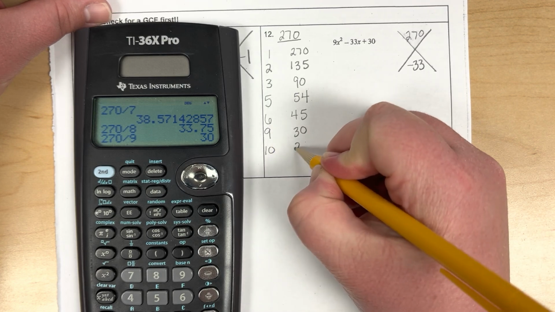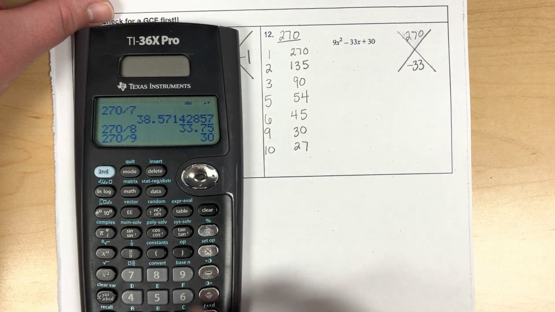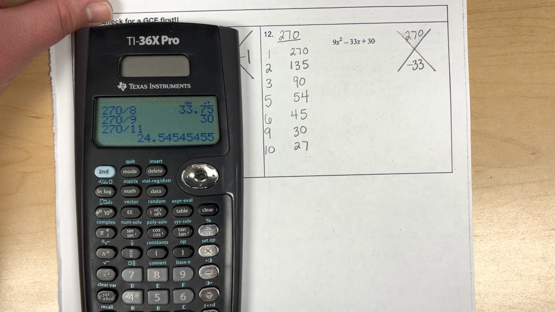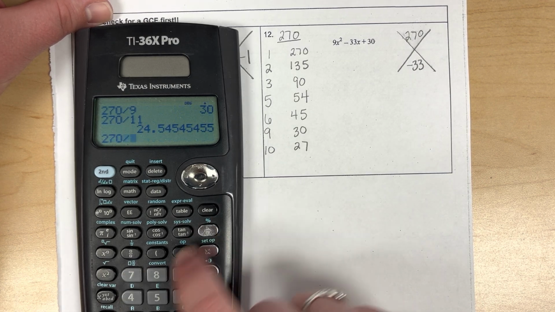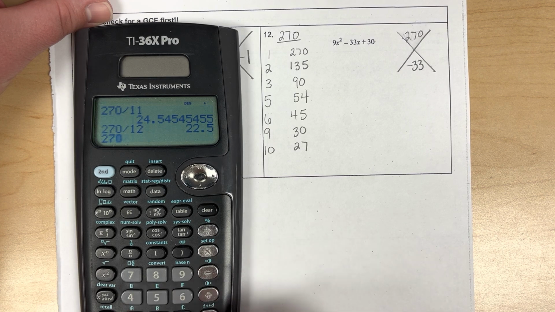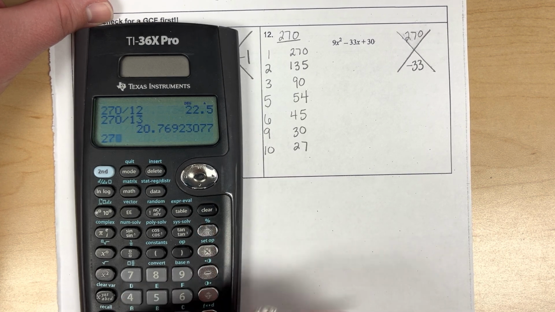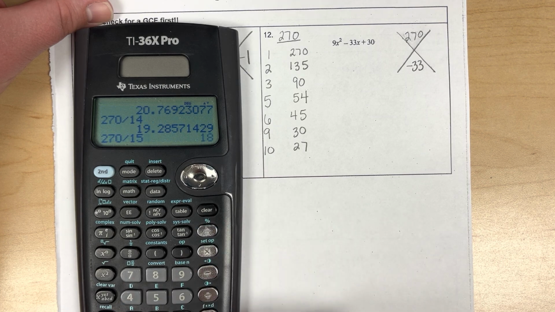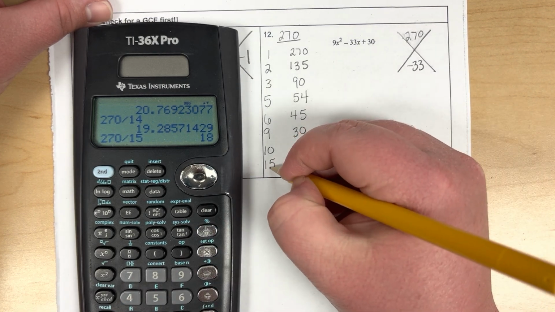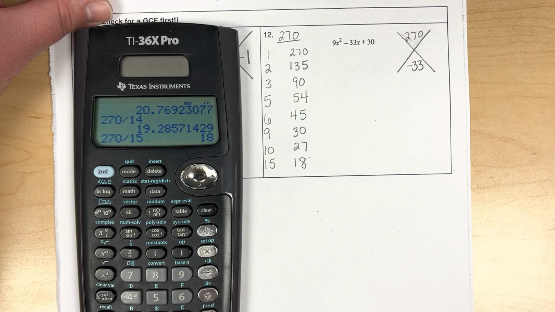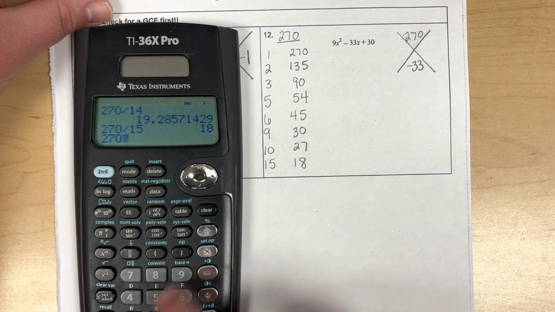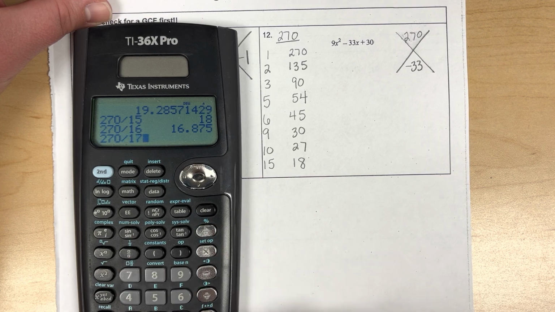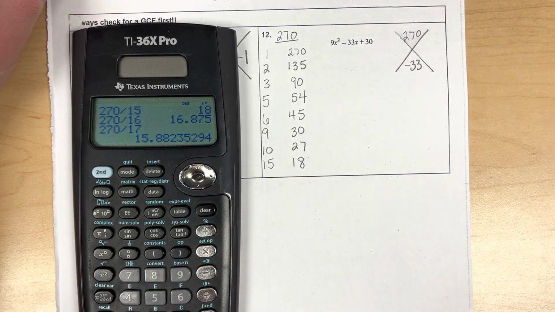It's 10 and 27. 270 divided by 11 is a decimal. And 15 and 18, which is probably the last pair. Yes. Okay, so we got them all.